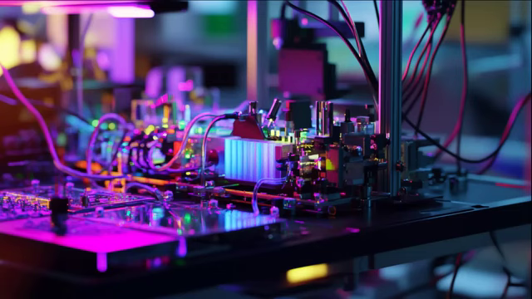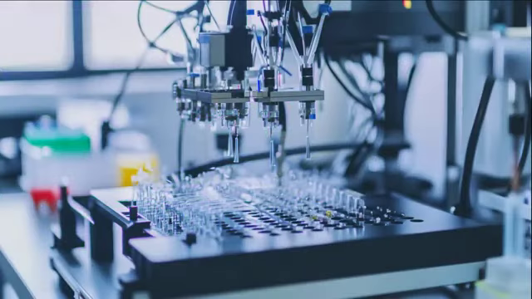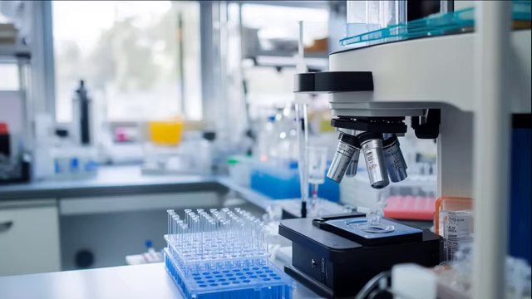Rapid prototyping techniques in lab-on-a-chip fabrication allow researchers to iterate designs quickly and efficiently. For example, 3D printing can produce a new chip design within hours, much like a sketch artist can rapidly create multiple drafts of a portrait until the perfect likeness is achieved.